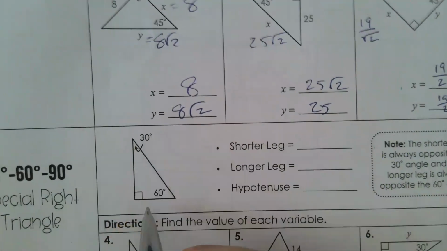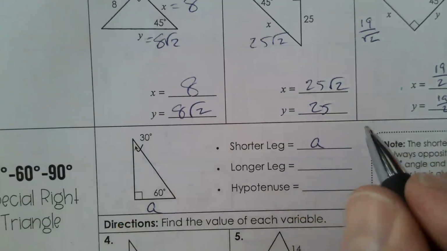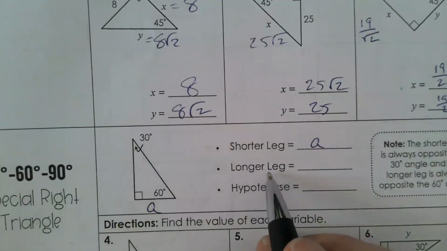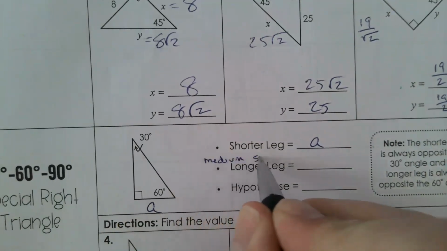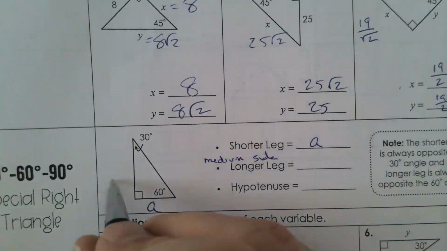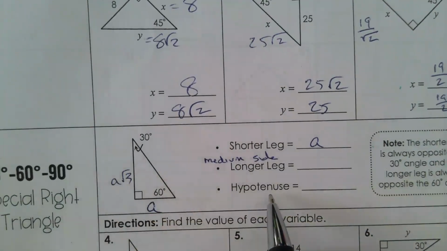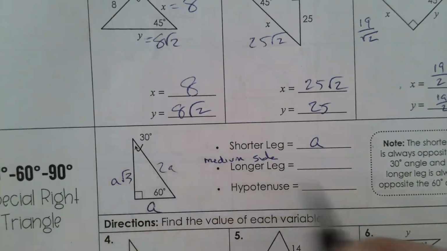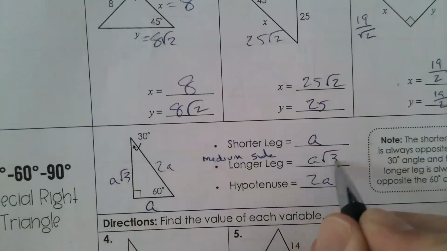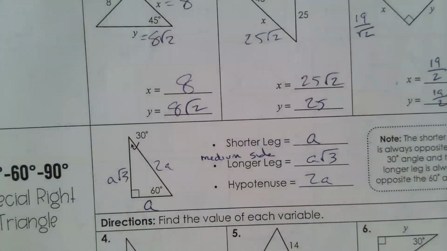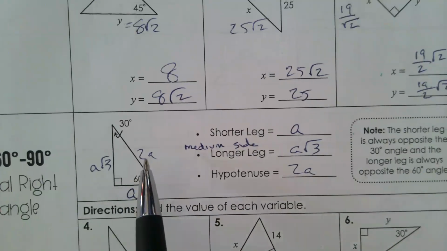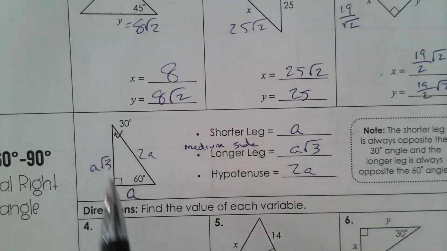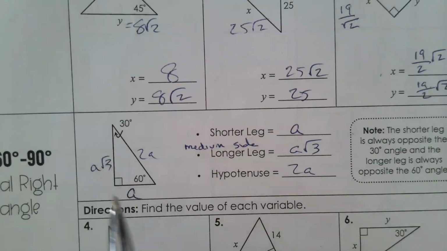So the shortest leg is opposite 30. That's going to be your A. The longer leg, which is also the medium side, would be A root 3. And the hypotenuse, which is the longest, would be 2A. Now, pro tip, this is where everyone makes mistakes. They mix up which one goes on the hypotenuse and which one goes on the leg that stands opposite the 60 degrees.